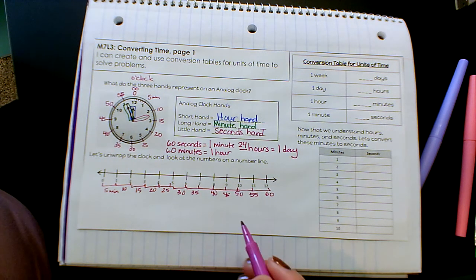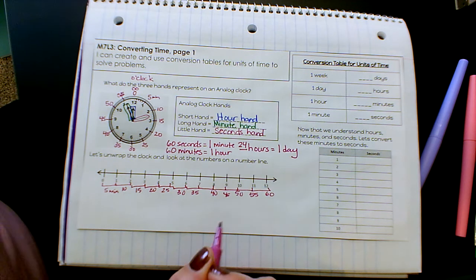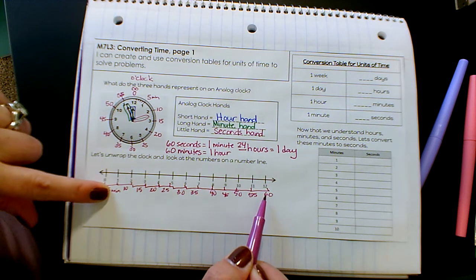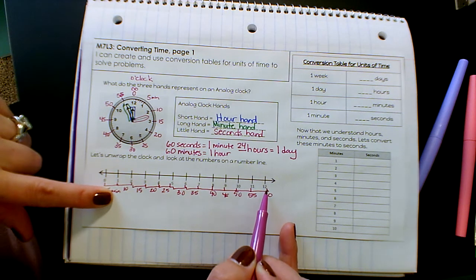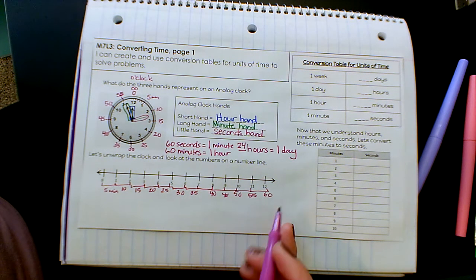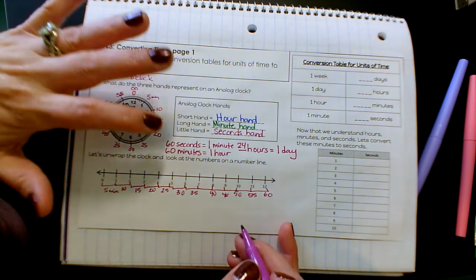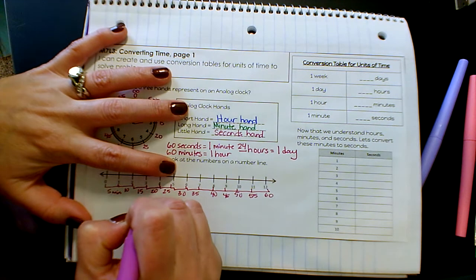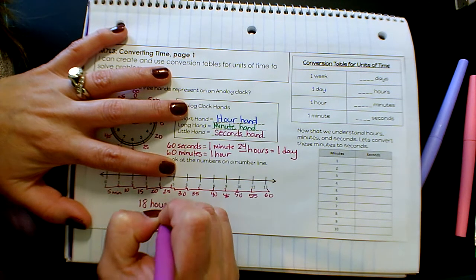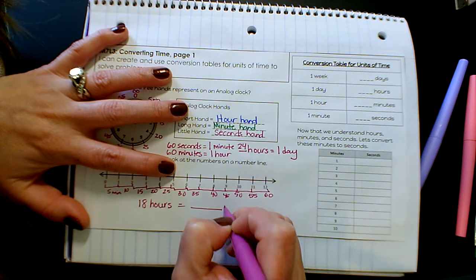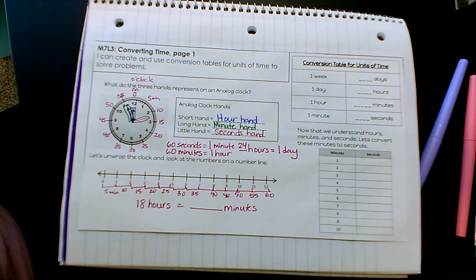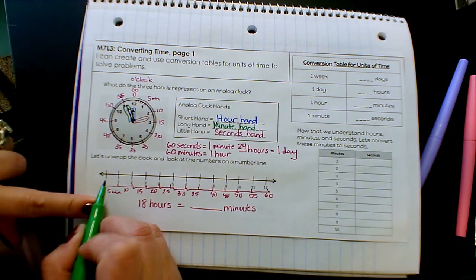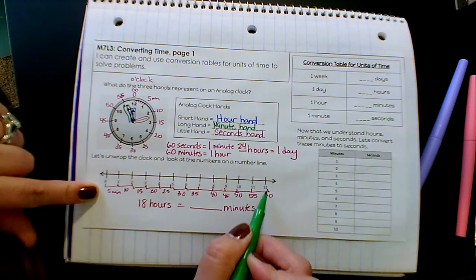So if there are 60 minutes in 1 hour, how many minutes are there in 18 hours? If I have 18 hours, what would that equal in minutes? Well, I know that in 1 hour it's 60.